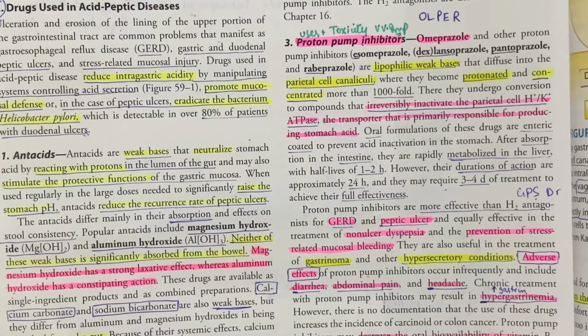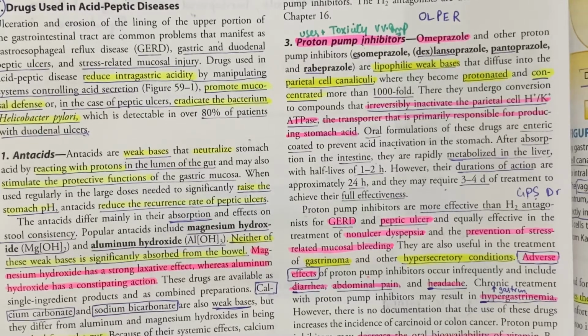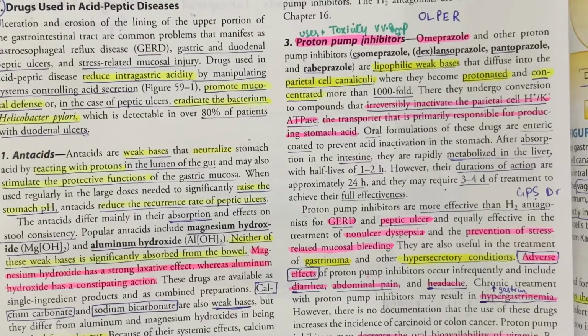When used regularly in the large doses needed to sufficiently raise the stomach pH, antacids reduce the recurrence of peptic ulcers. The antacids differ mainly in their absorption and effects on stool consistency. Some antacids cause constipation, some cause diarrhea.